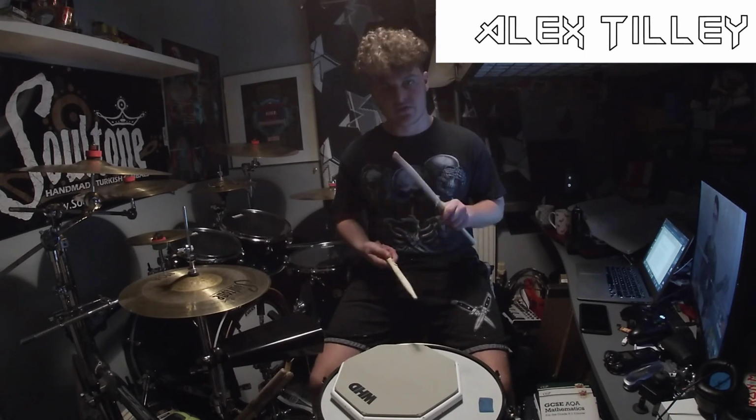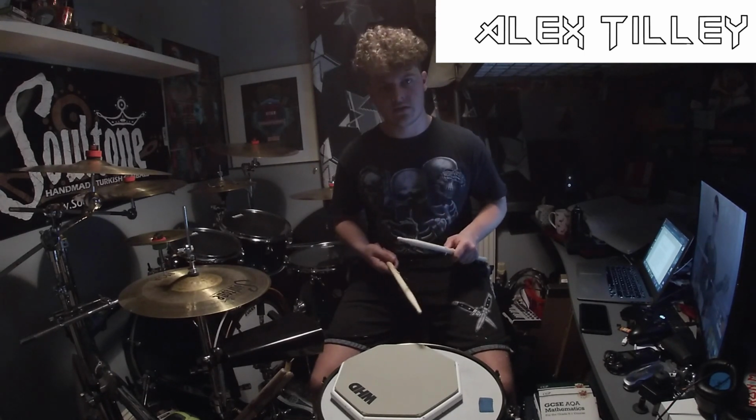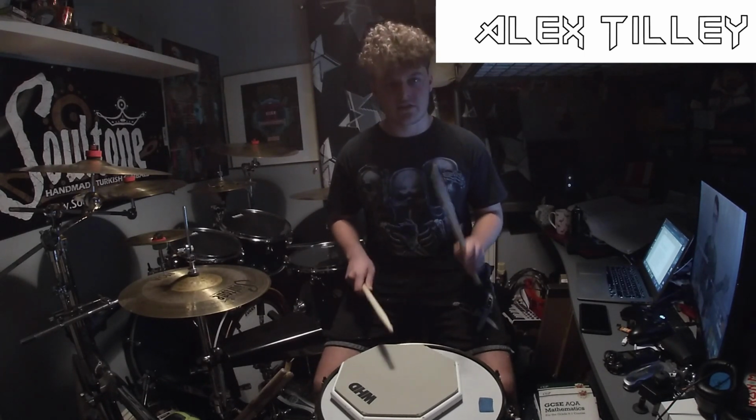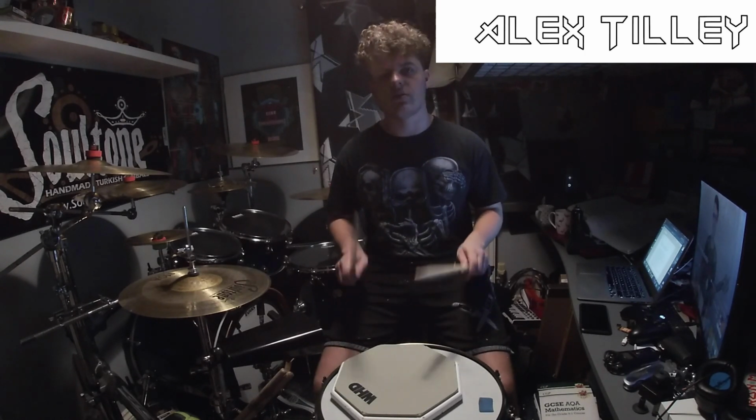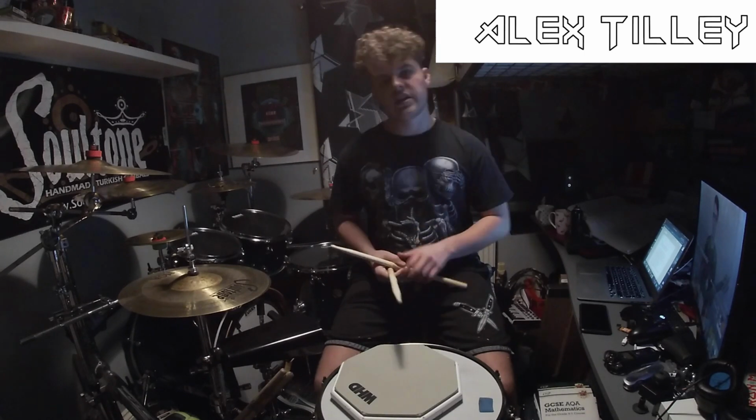The eighth note we're playing is a 16th note, and you play it as 1 and a 2 and a 3 and a 4 and a. And you play this: 1 and a 2 and a 3 and a 4 and a.